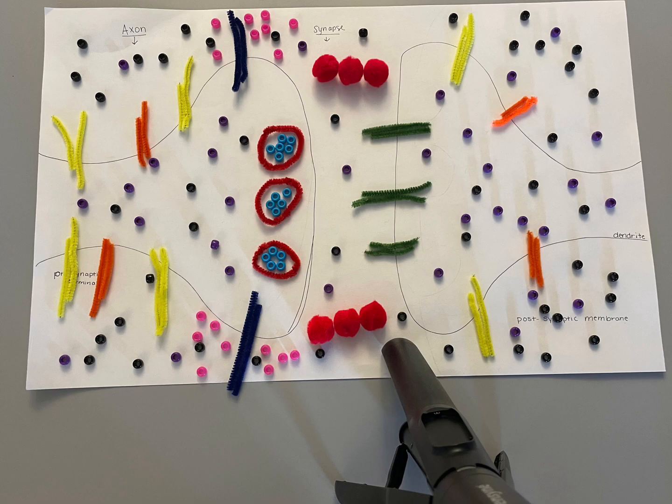Starting off, the resting membrane voltage is a normal negative 70 millivolts. The neuron at rest has a higher concentration of sodium ions outside the cell compared to inside the cell. Potassium ions, on the other hand, have a higher concentration inside the cell compared to outside the cell.